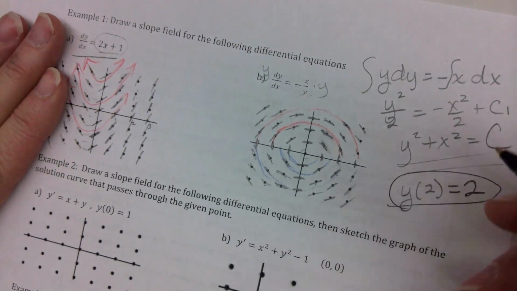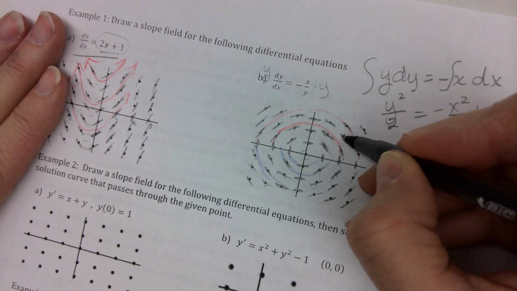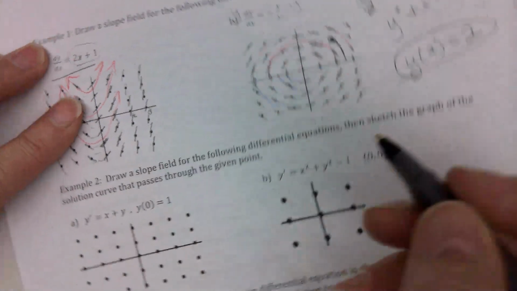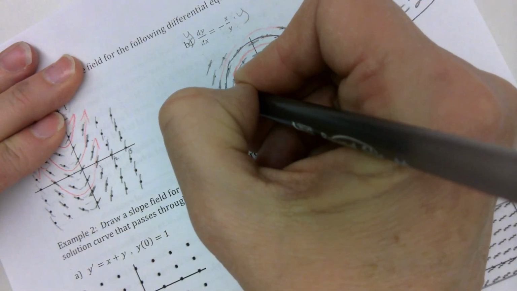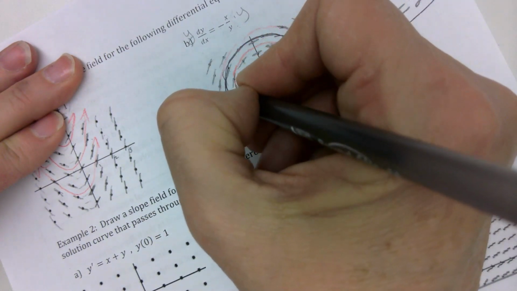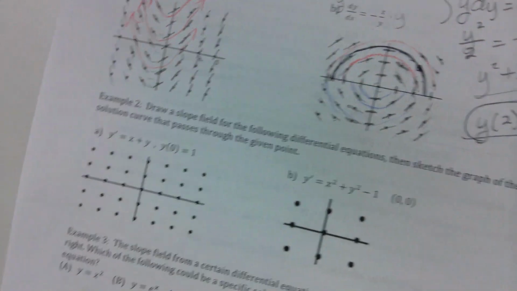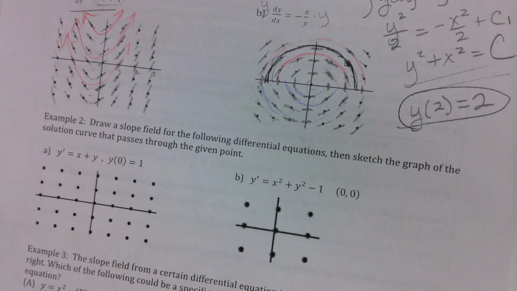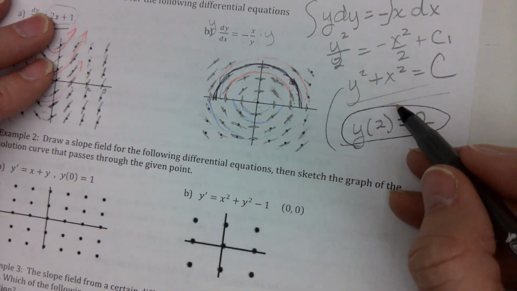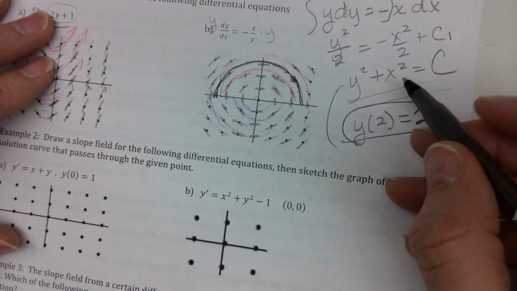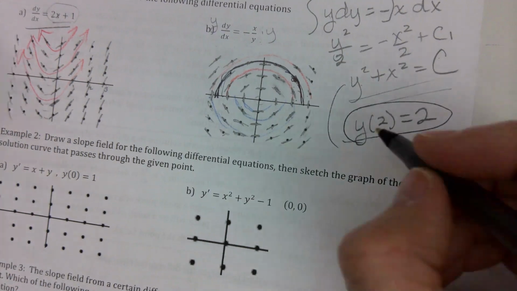If I drew this solution through the point 2, 2, what I'm going to do is follow the sloped lines, and I'm going to end at the vertical. It's going to be a positive answer. Now I've seen our book, I've seen some other worksheets and AP review stuff.